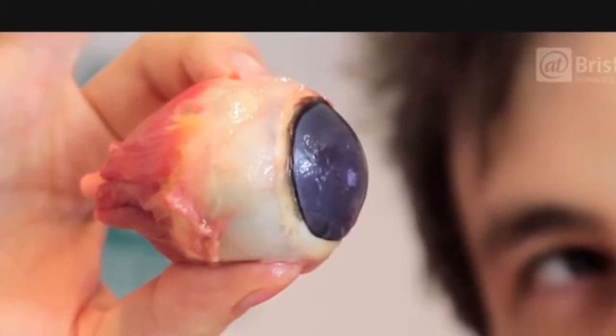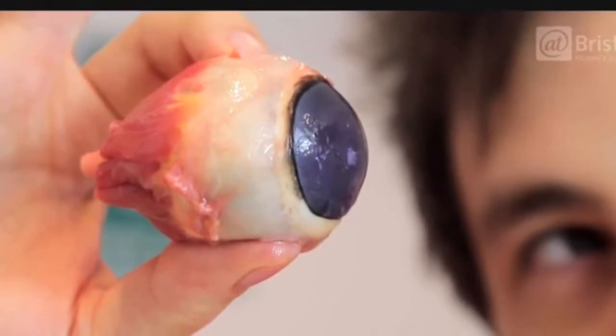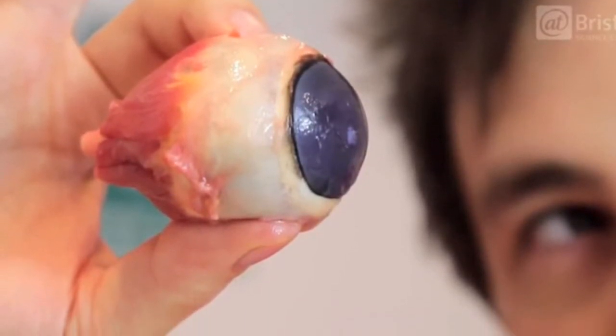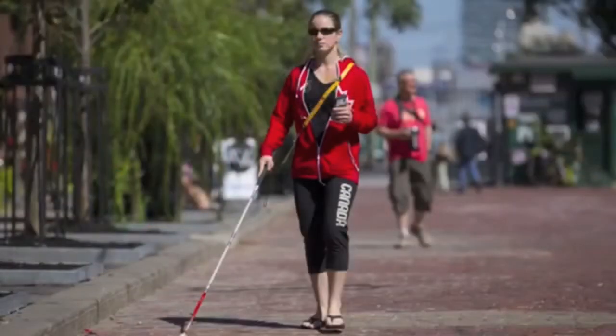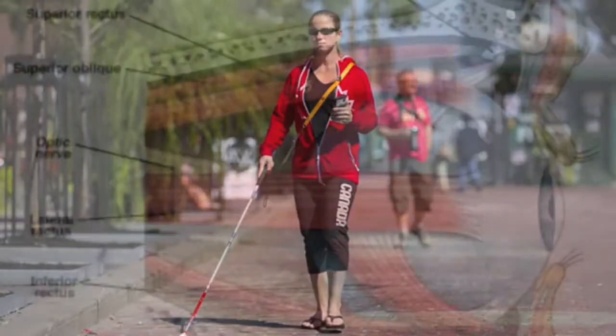Thanks, Luke. In this portion of Tech Tomorrow, I will be discussing eye transplants. Although eye transplants aren't available in the world yet, it would be a huge step forward in the medical field because there are more than 1 million Americans that are completely blind.